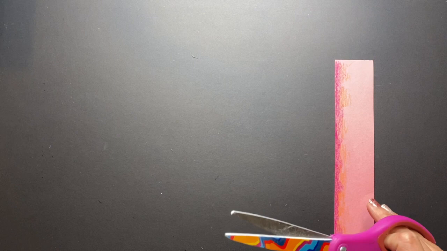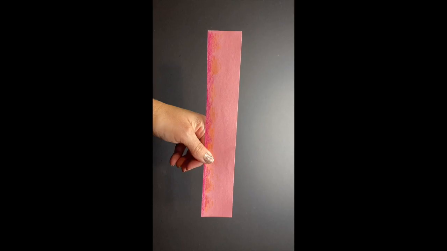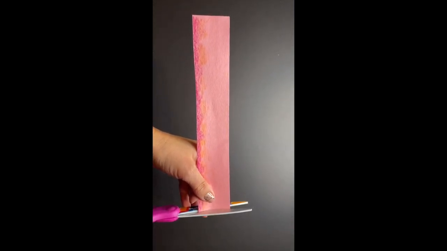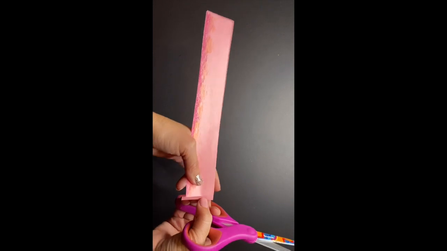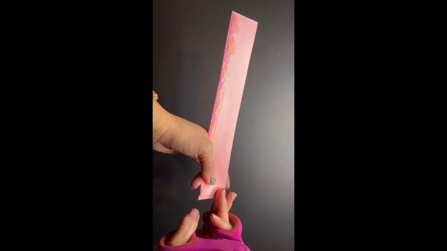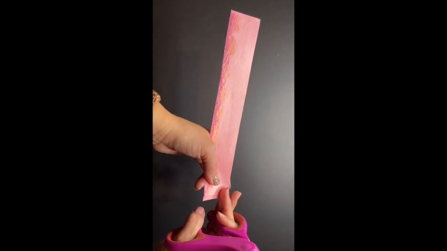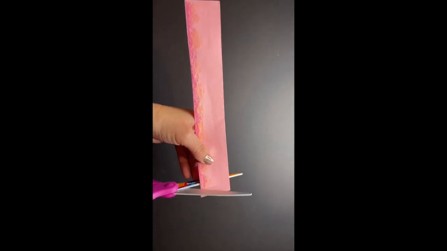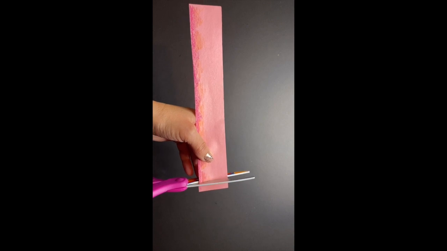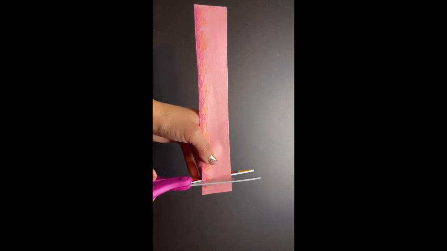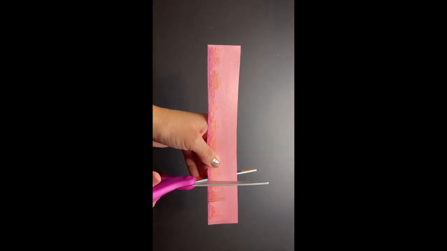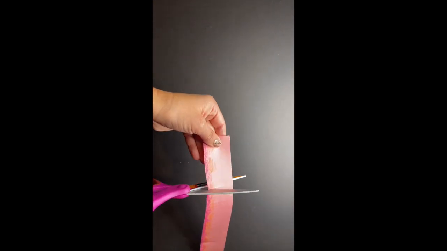Now next we are going to be creating our center part of the flower, making it 3D. Now this part is really important. You're going to cut small strips, leaving about a finger's length at the end of the other side of the paper. This part you're going to want to find your zen and cut really slow. The biggest mistake students make is they cut too fast, cutting all the way through the paper and having to start over.